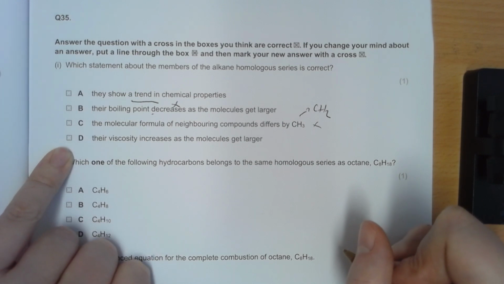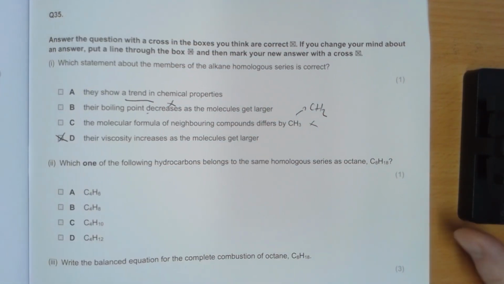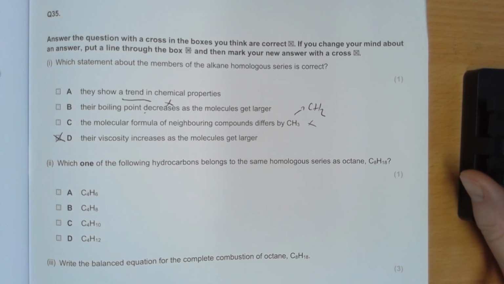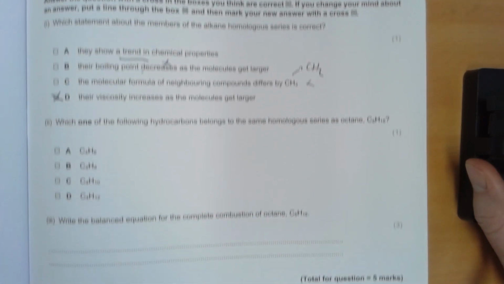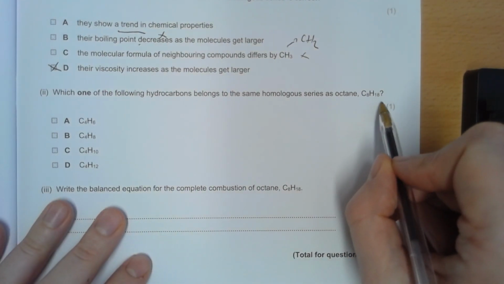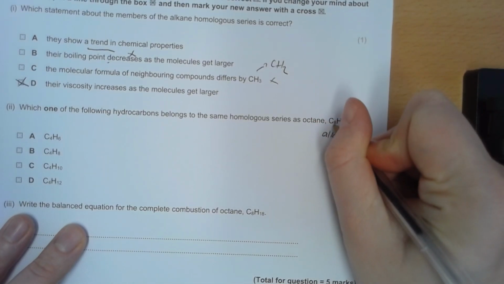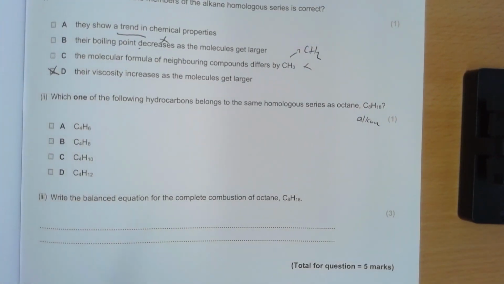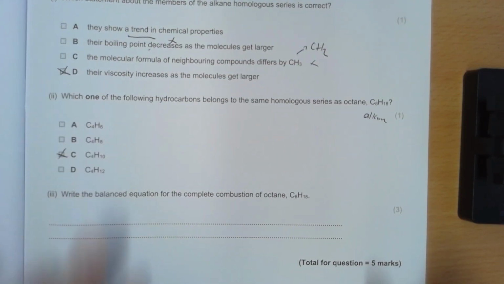And their viscosity increases as the molecule gets larger. That is true. As they get bigger, intermolecular forces get stronger, they become more viscous, they become harder to pour because the particles are harder to separate. Which one is in the same homologous series? C8H18. So this must be an alkane because I double the number of carbons and I add 2. So double 8 is 16, add 2 is 18. So I need to find another one which I double and then add 2, and that's going to be C. Double 4 is 8, add 2 is 10.